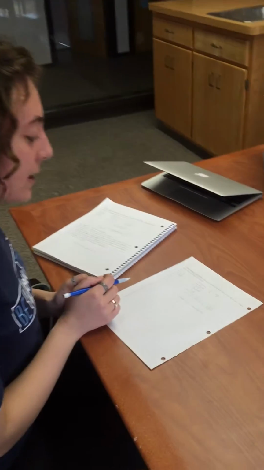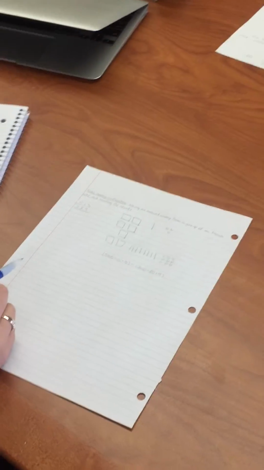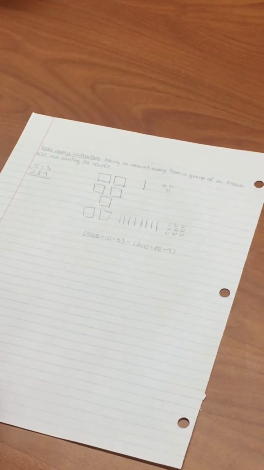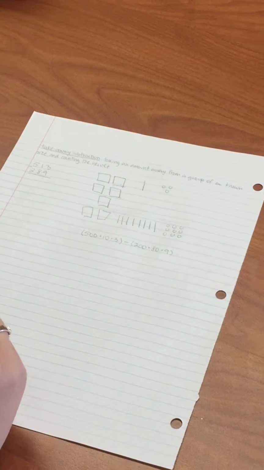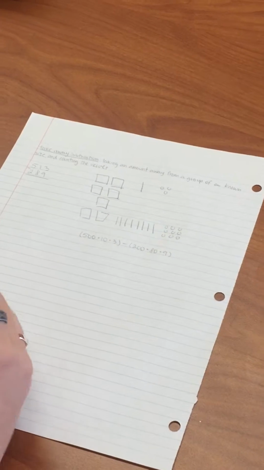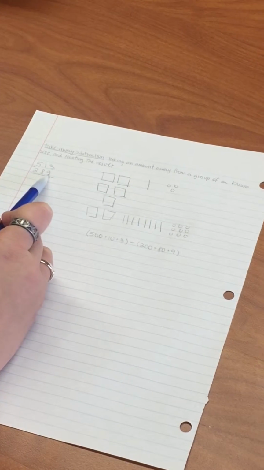So to start with, we need to talk about what subtraction is. We're going to be talking about takeaway subtraction, and the definition of this is taking an amount away from a group of a known size and counting the result. So what we're looking at today is 513 minus 289.